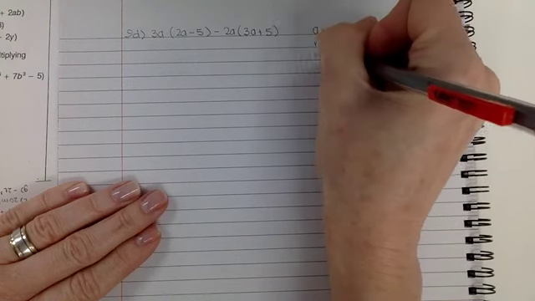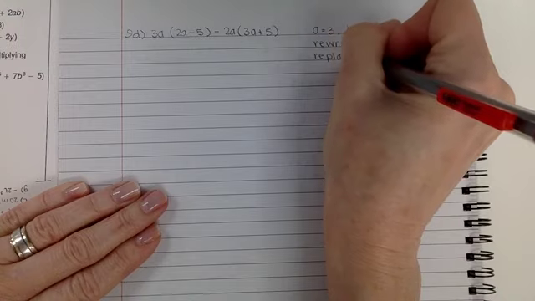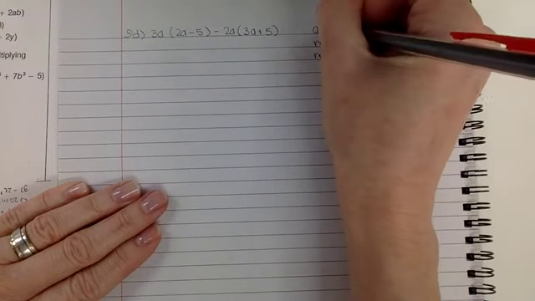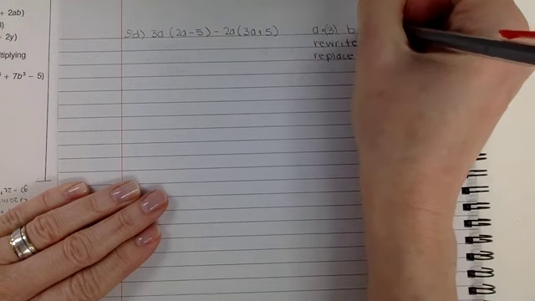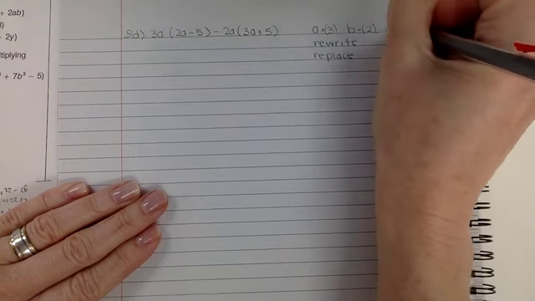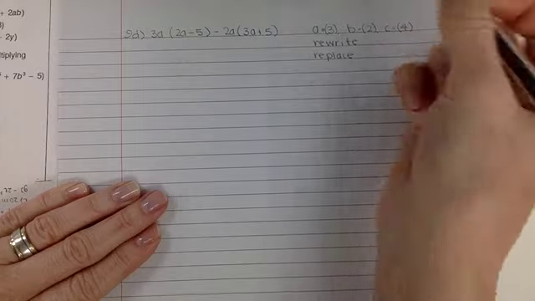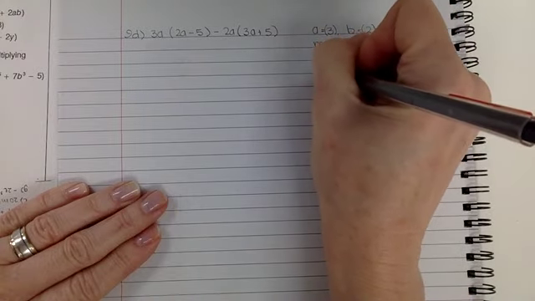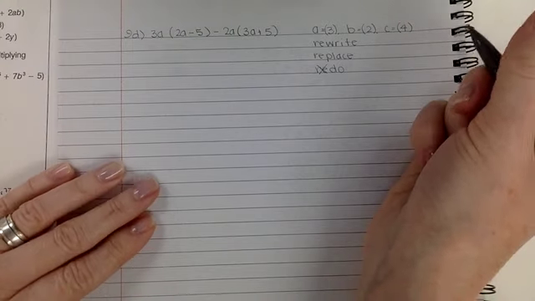Then you replace the variable with the number that it is, and when you replace, your replacement always comes in brackets. And then rewrite, replace, redo for verify, but we haven't done it yet, so we'll just do the question.